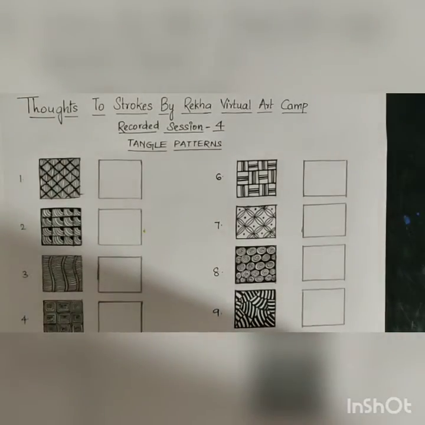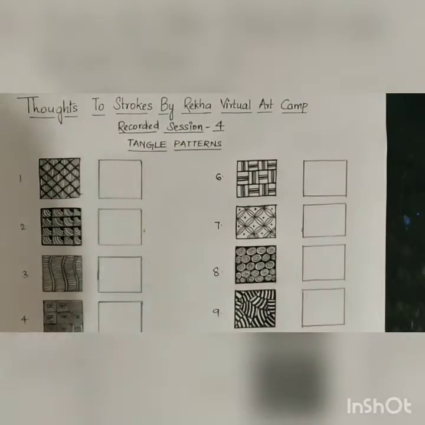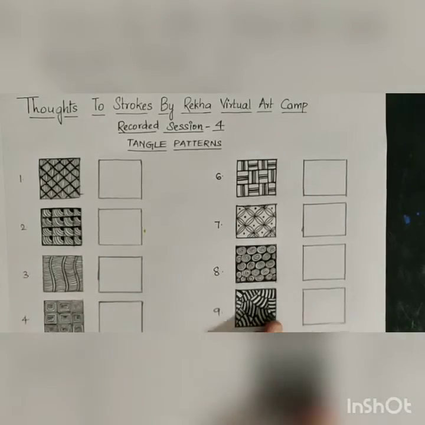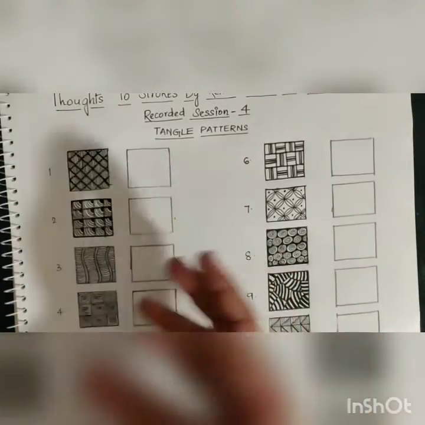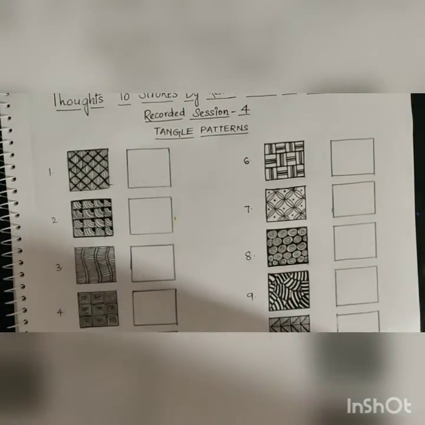Okay, so we do it Zen number of times, that is n number of times, infinite number of times. That's why they are referred to as Zentangles. Okay, so it also gives a tangled effect when you are repeating it. It gives an effect of tangling. So that is also a reason why they are referred to as tangle patterns.